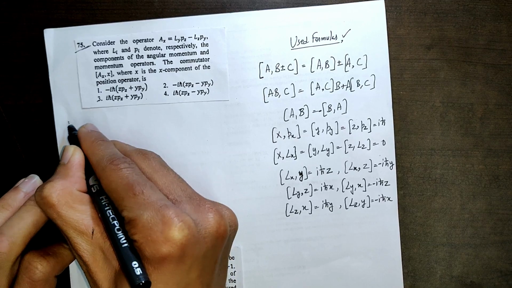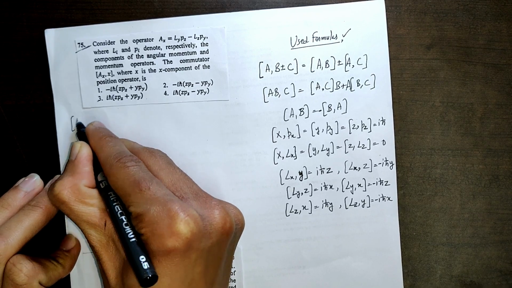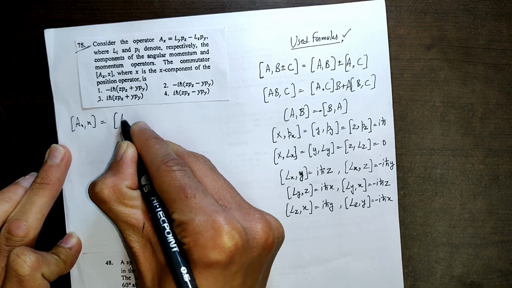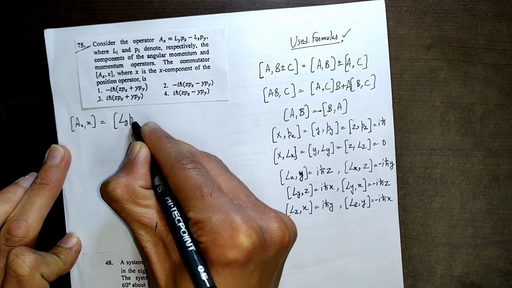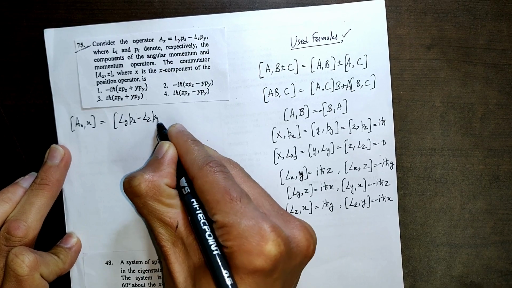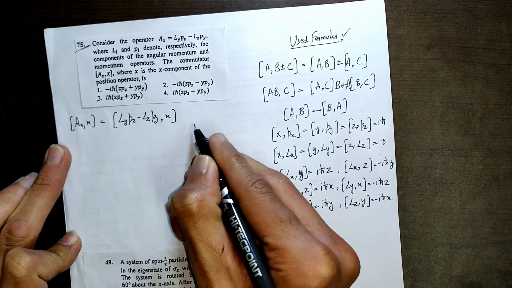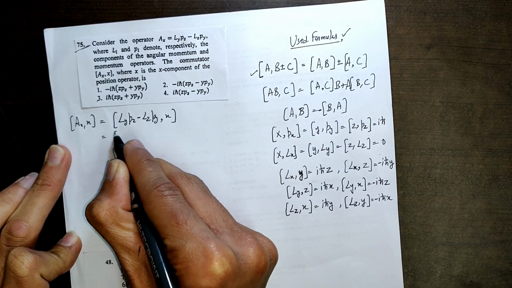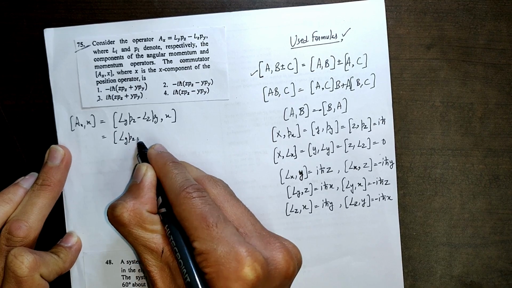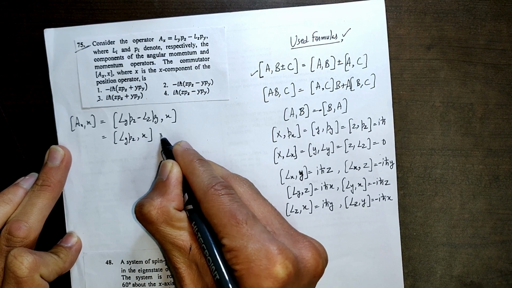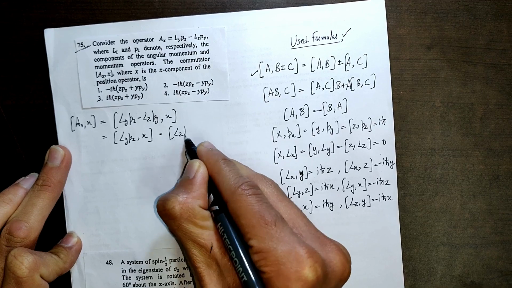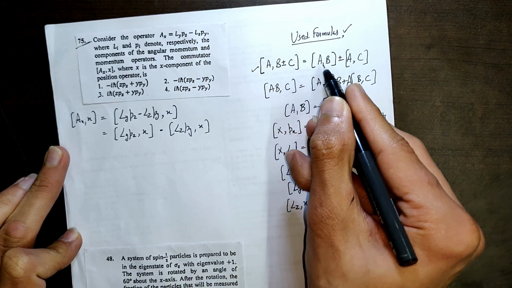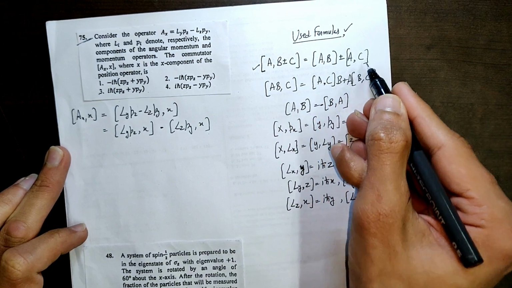So this is a commutation question. The commutator of Ax comma x would be equal to, we know that Ax is given by Lypz minus Lzpy, comma x. So we can use this relation and write it as commutator of Lypz comma x minus commutator of Lzpy comma x. The commutator of a comma b plus minus c is equal to the commutator of a comma b plus the commutator of a comma c.